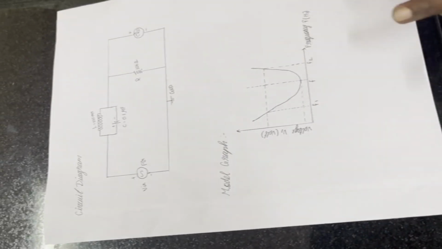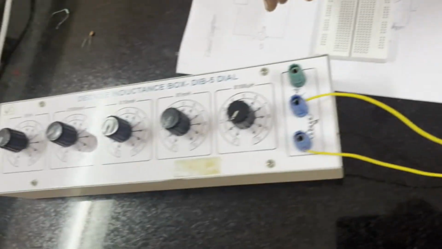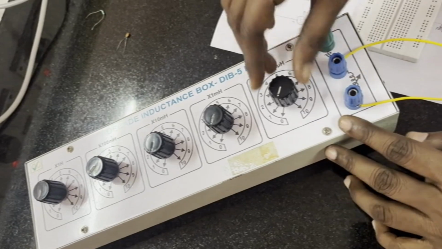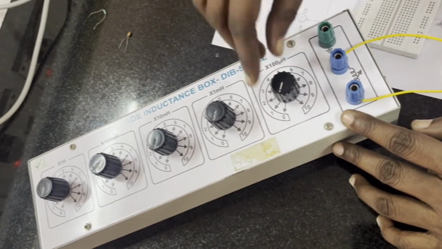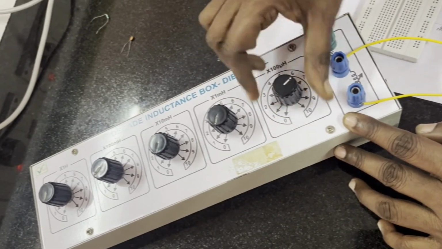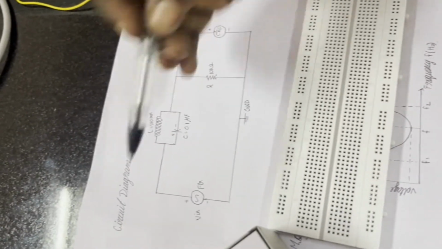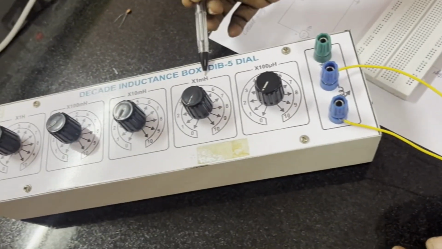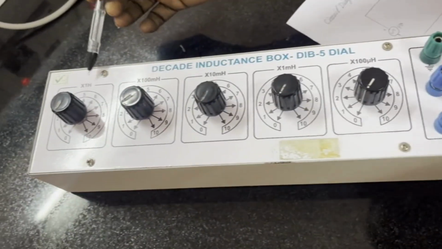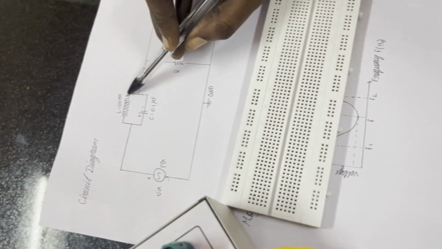Right, now we see the circuit. Before that, this is the DIB, decade inductance box. I have to set the range. If you want a range of 100 microhenry or 800 microhenry, we have to change the knob. But in our circuit we need only 100 millihenry. Here this is the 100 microhenry, this is the 1 millihenry, this is the 10 millihenry. Here we have the 100 millihenry. Finally we have the 1 henry, like that.